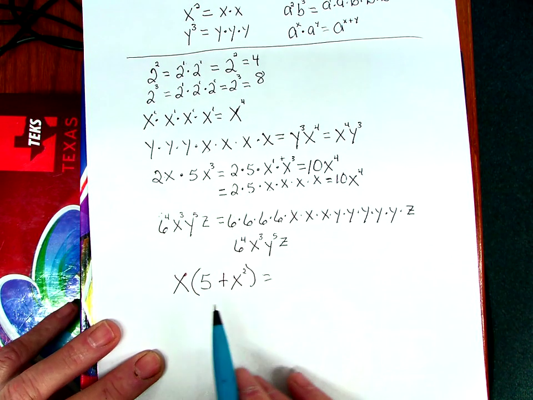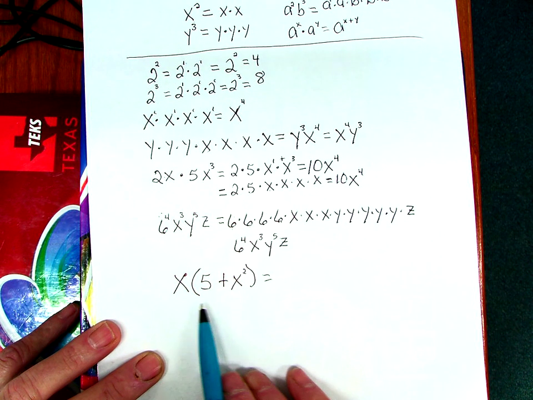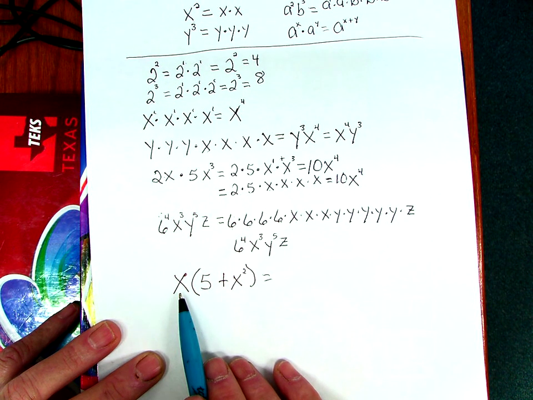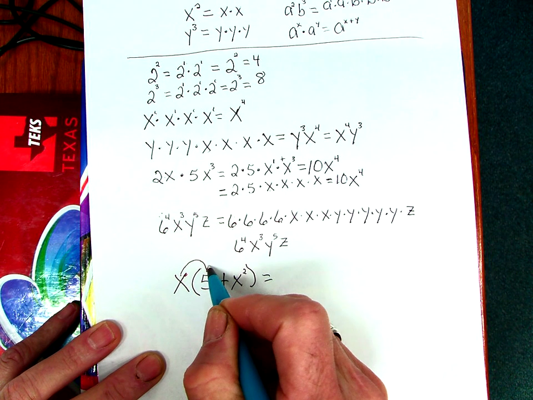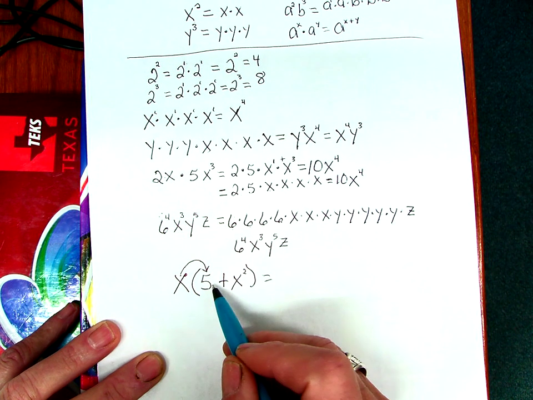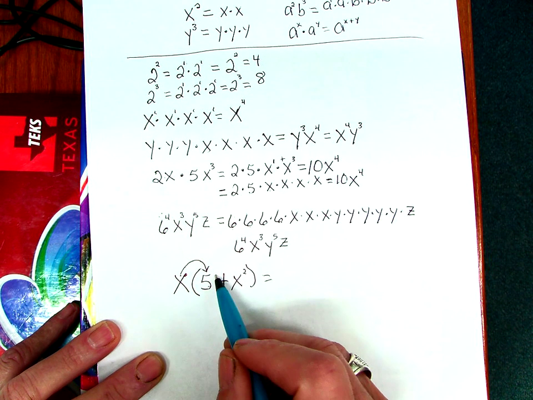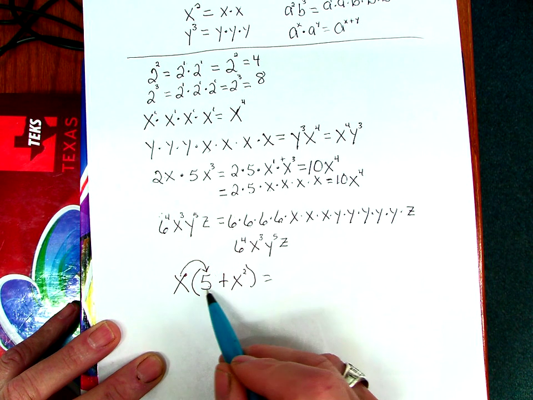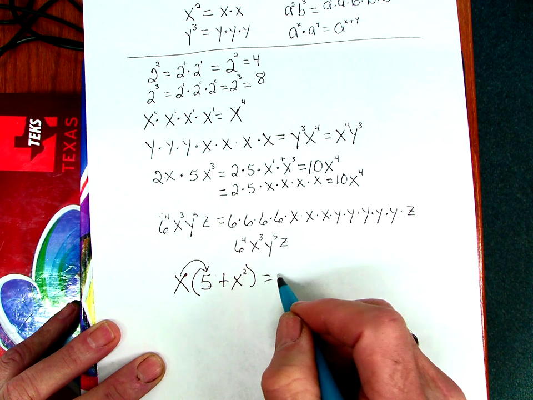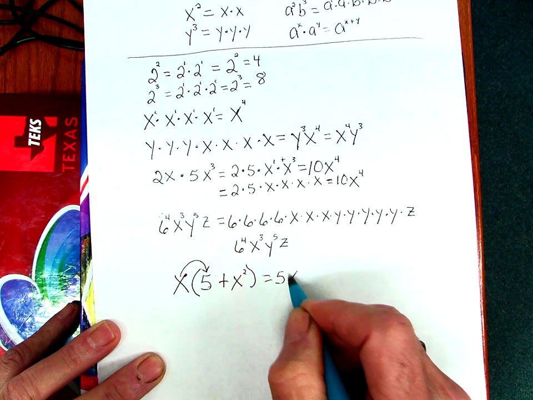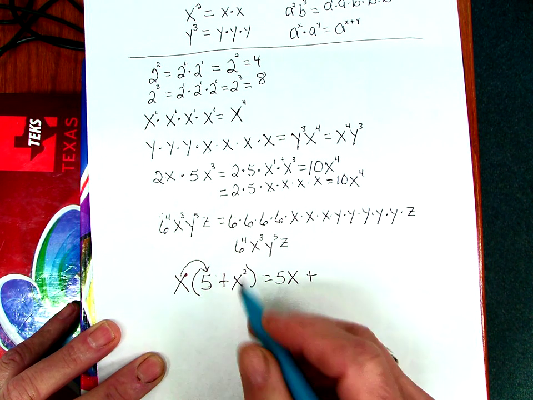Okay, in distributive property, everything on the inside of the parentheses gets multiplied by this factor on the outside. So we begin right here. 5 times x. There are no more 5's to increase this 5 with. There are no more x's in this one single term to increase this x with. And so this is just 5x. Plus, because there's a plus sign here.